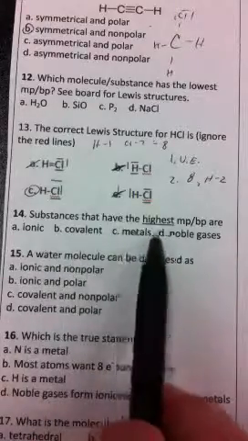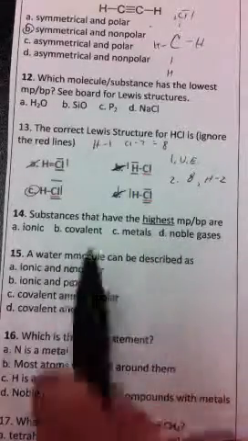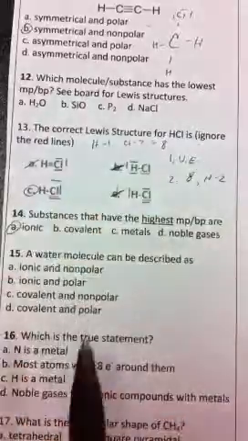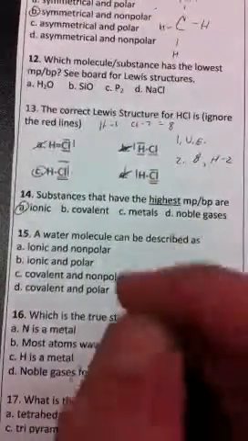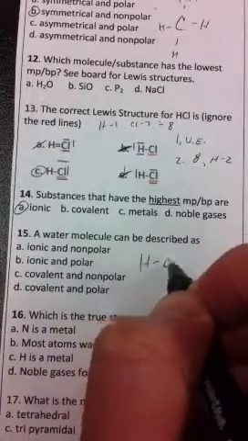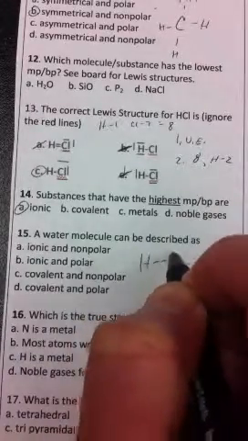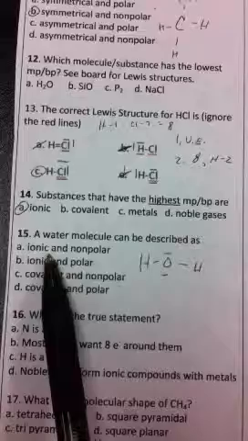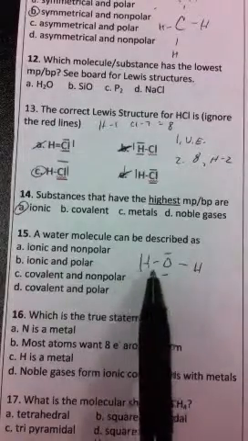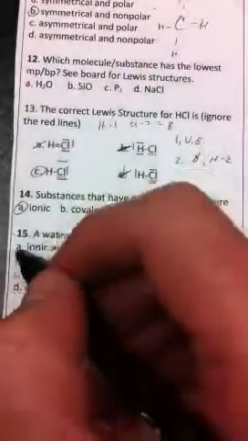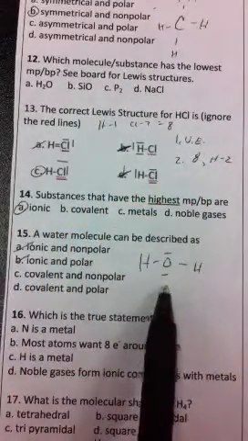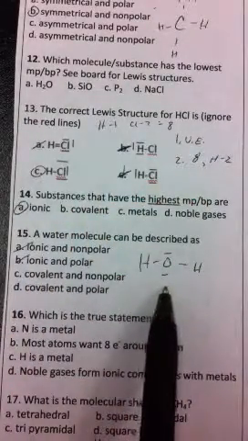14. Substances that have the highest melting point, boiling point are ionic. That's fairly simple and straightforward. A water molecule can be described as, and you would need to look on the board for the Lewis structure. It's not ionic. This is a metal, these are 2 nonmetals, hydrogen and oxygen, so anything with ionic is automatically out. It's going to be covalent and polar.